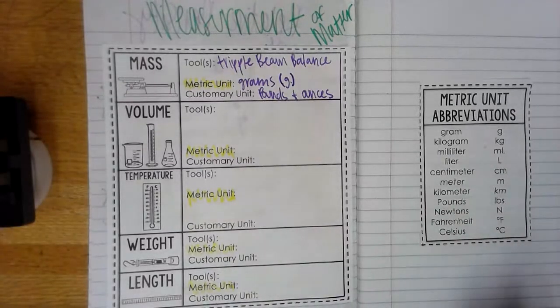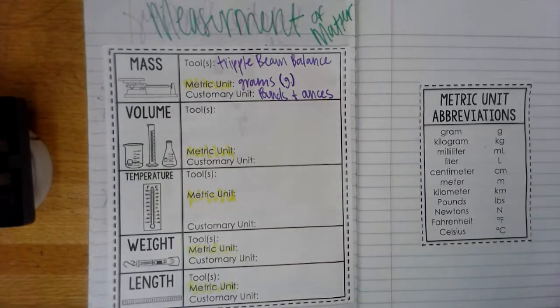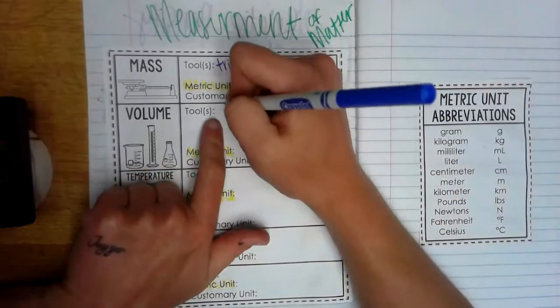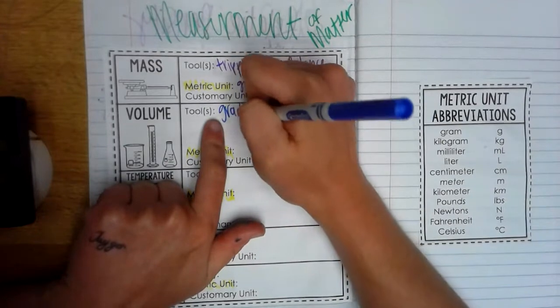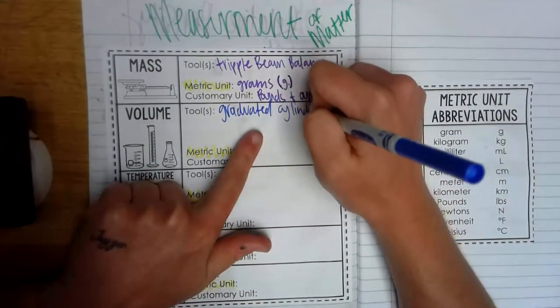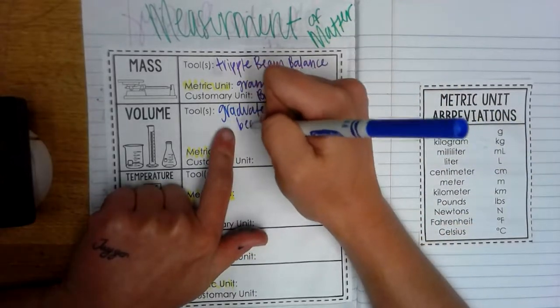Okay. The next thing we are going to measure is going to be volume. And for this, we are going to use our tool. It's going to be a graduated cylinder, or a beaker.